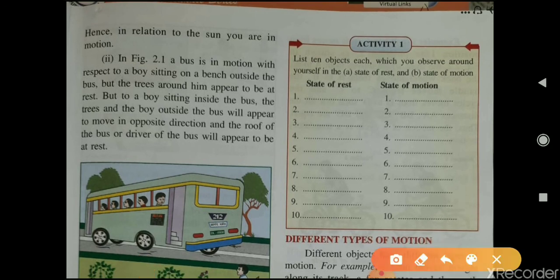Now, activity 1: list 10 objects each which you observe around yourself in a state of rest and a state of motion. So you have to fill in this activity, which means you have to write down 10 objects that are in a state of rest around you, and 10 objects that are in a state of motion. So this is your homework.